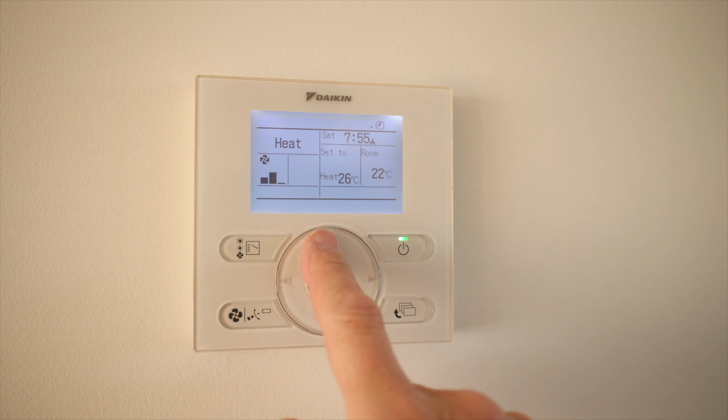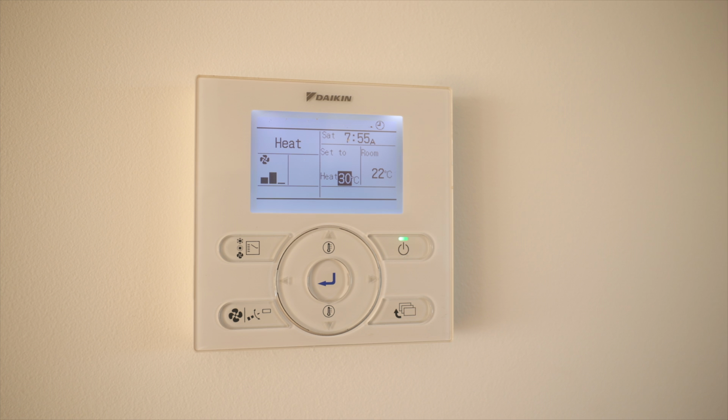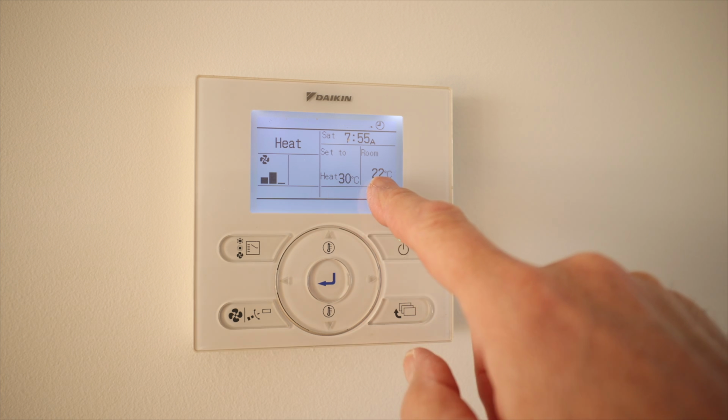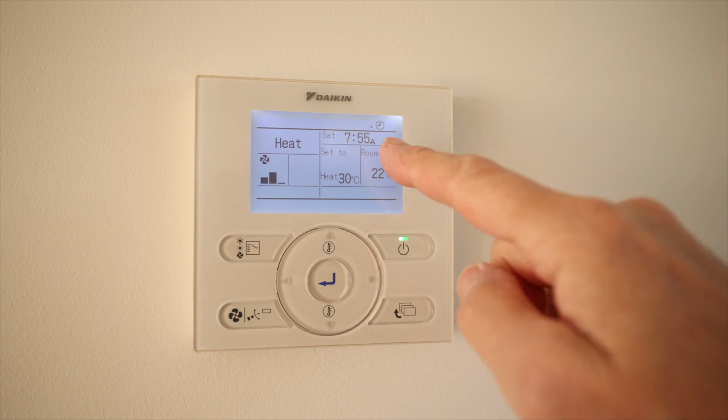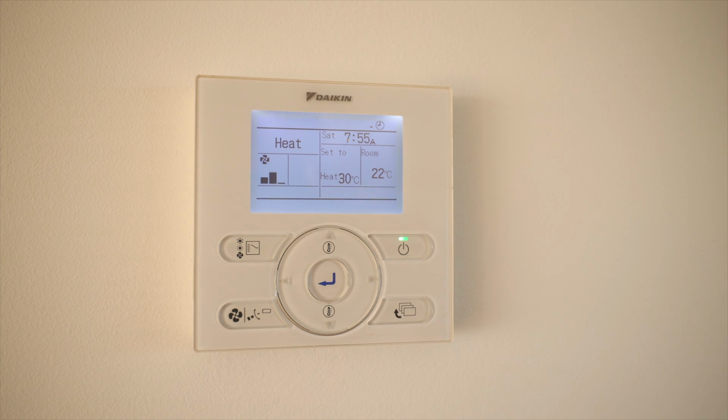Okay, so we're going to force it to defrost. We're just going to crank the temperature right up. So we've got it set for 30. It's 22 in the room. Got the fan on medium, it's heating, it's 8 o'clock, and there's still frost outside.